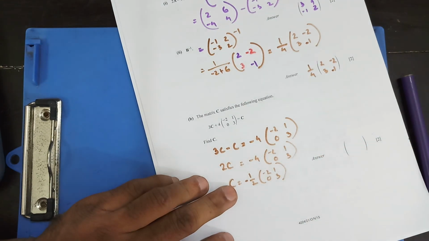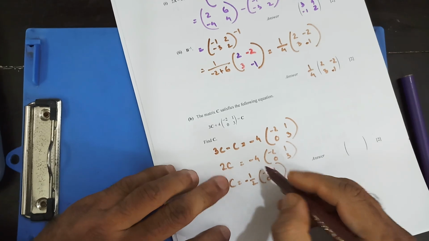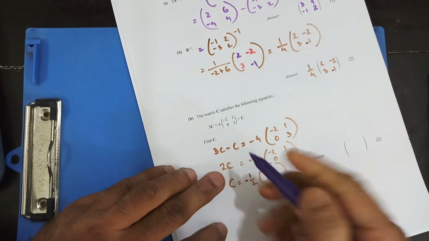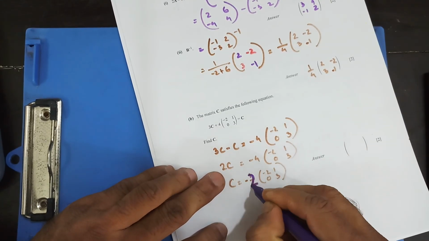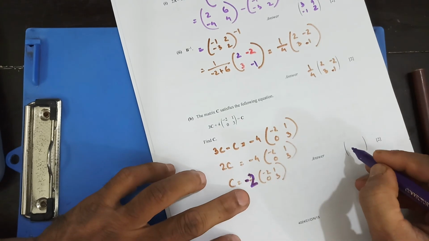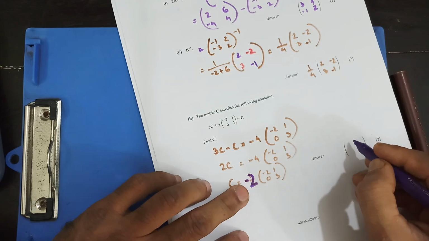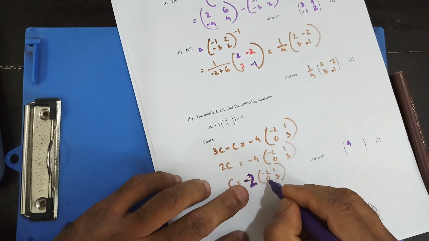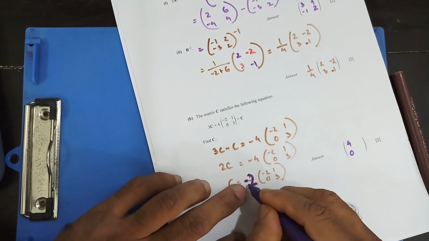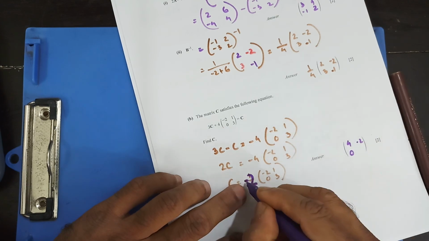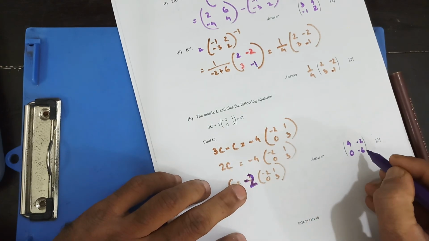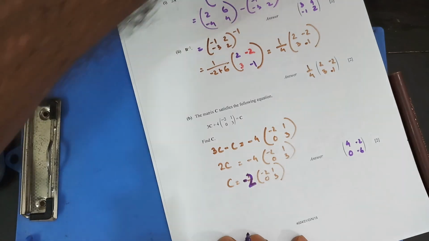Okay, so oops, this is going to be 2. Minus 4 by 2 is 2, so that's that. I can multiply this, so minus minus plus, that's going to be plus 4, minus 2 times 0 is 0, then minus 2 times 1 is minus 2, and this is going to be minus 6. Okay, so that's that one.